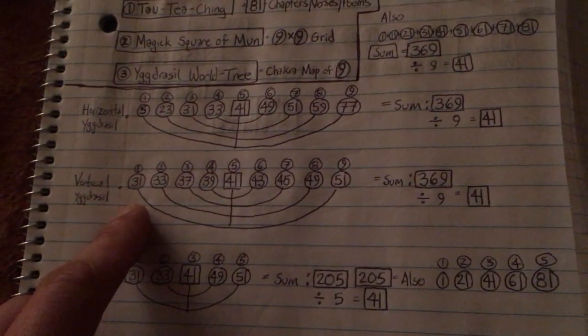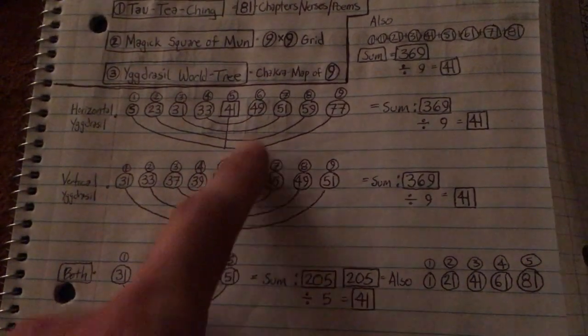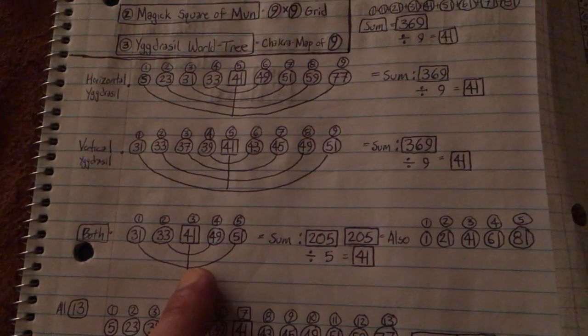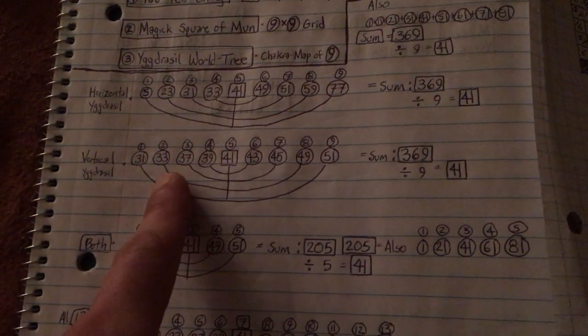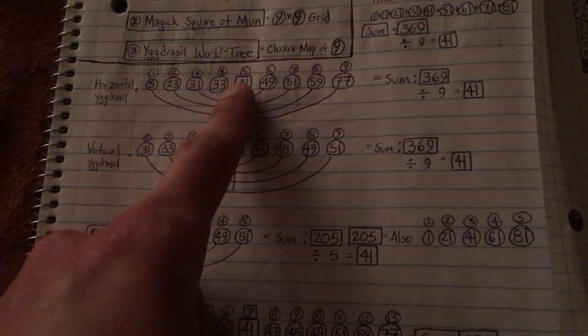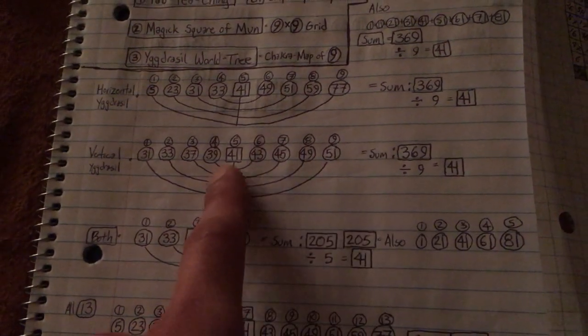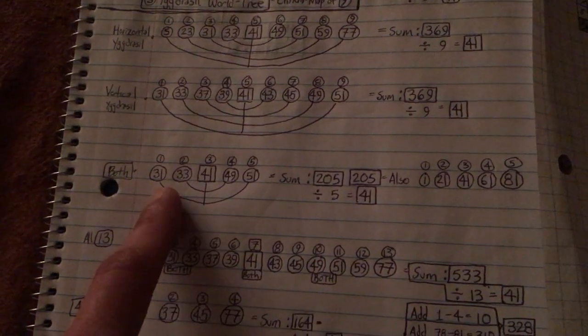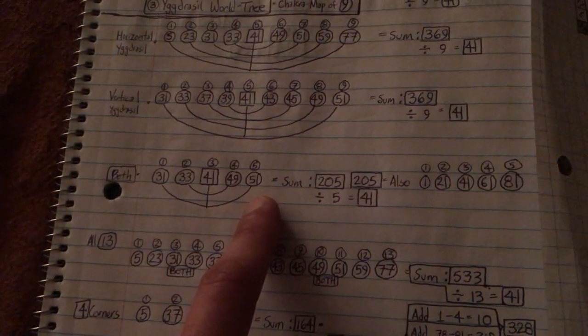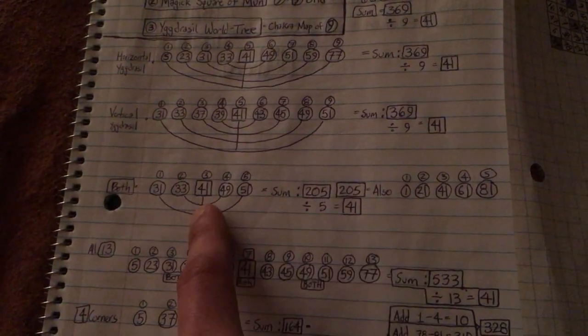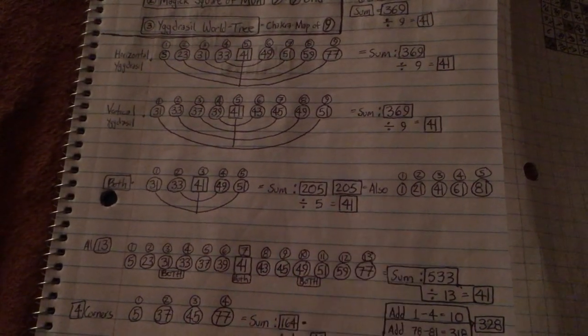So, yeah. And then what I did was I found all of them that were in both of them, right? So 31 and 33 are in both, as you can see. And then 49 and 51 are in both. And 41 is obviously in both. And if you put all those together, it sums to 205, which when divided by 5, because there's 5 of them, you get 41, right?